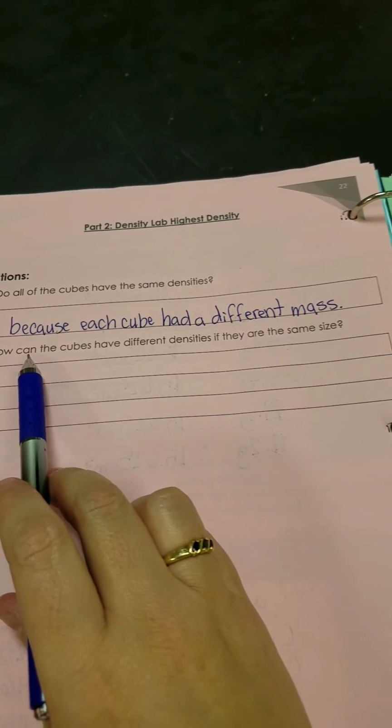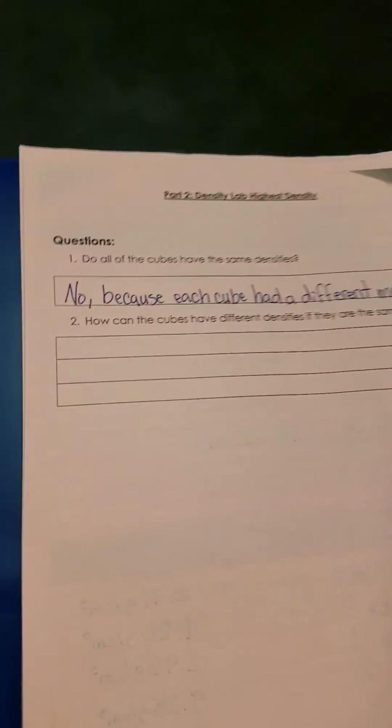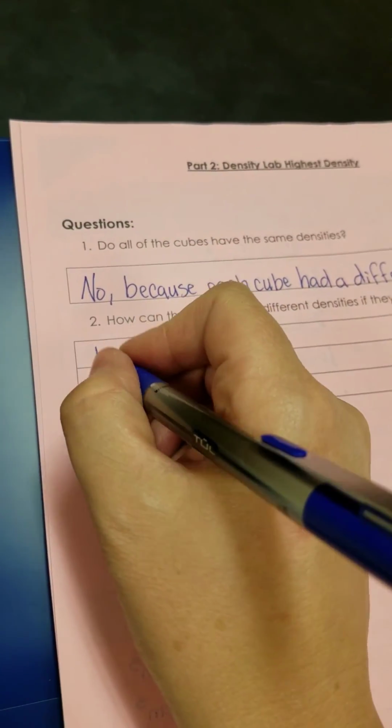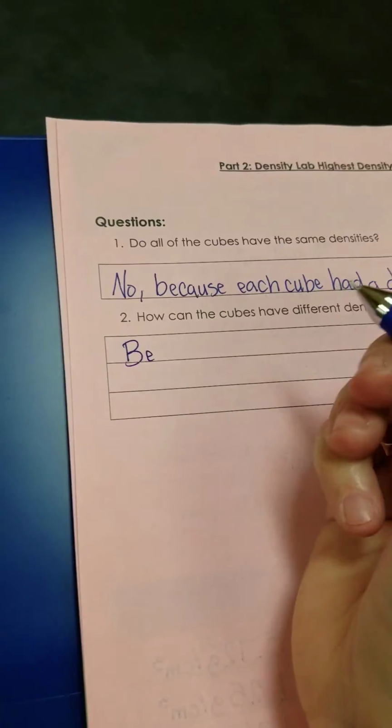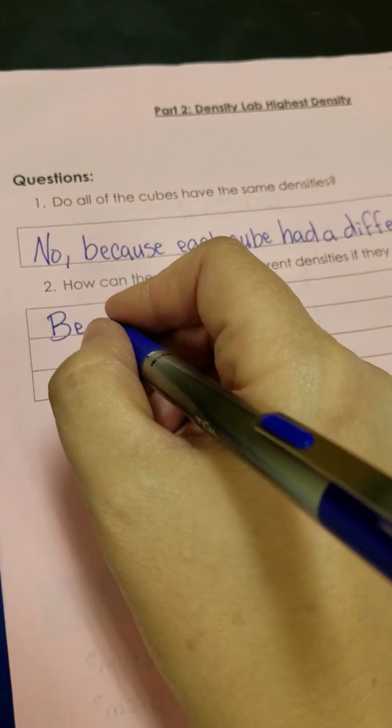Alright, how can the cubes have different densities if they're the same size? Oh, we already answered that. Because, I know you're not supposed to start with because, but we're going to do it anyways.